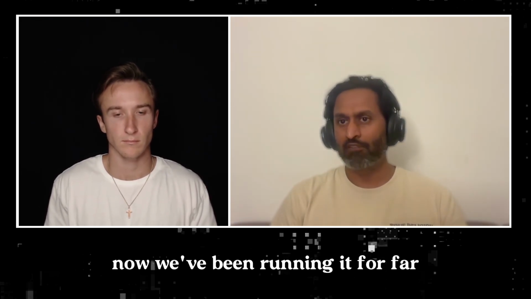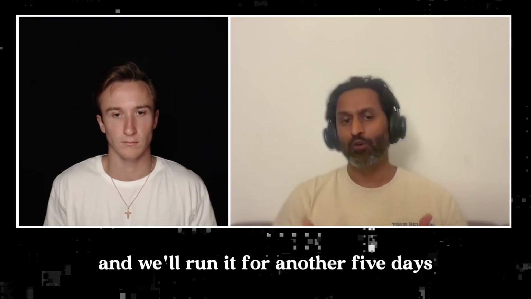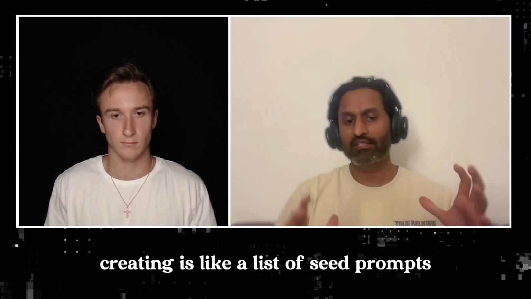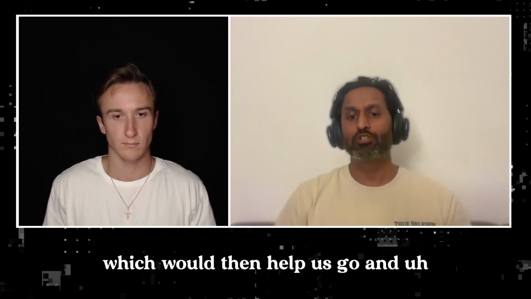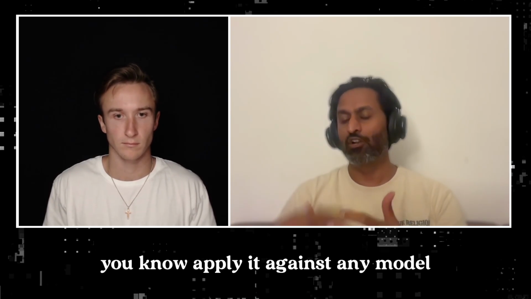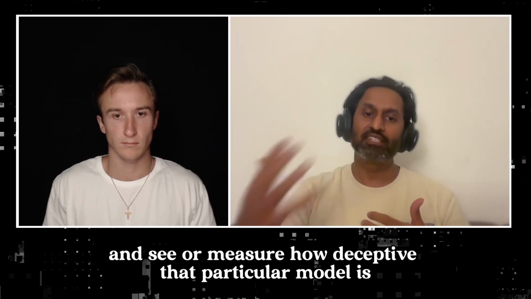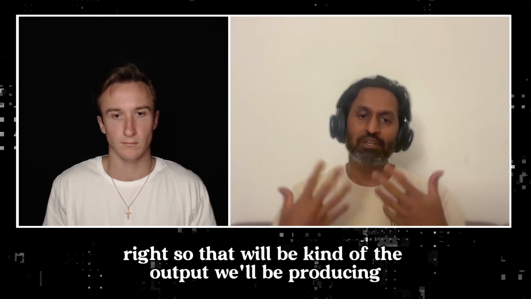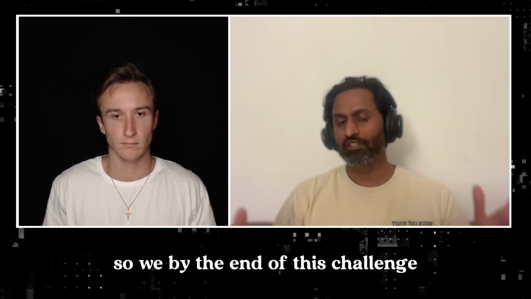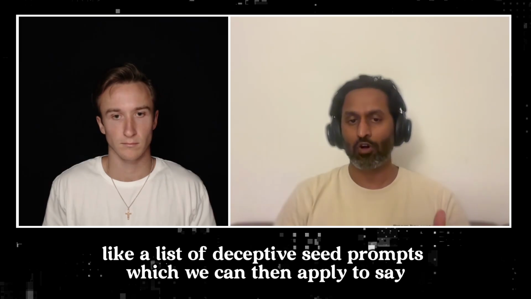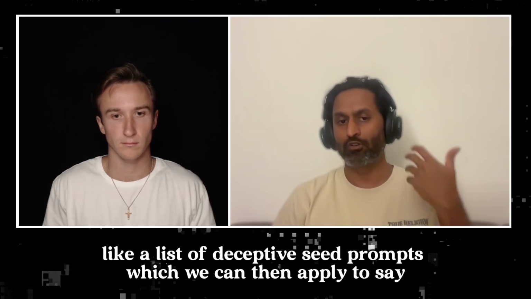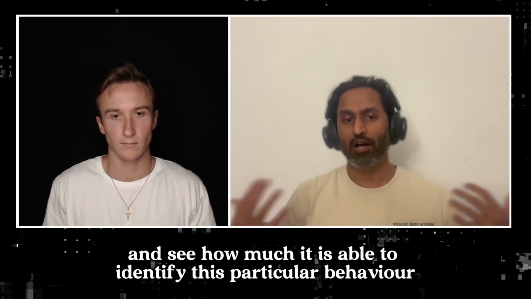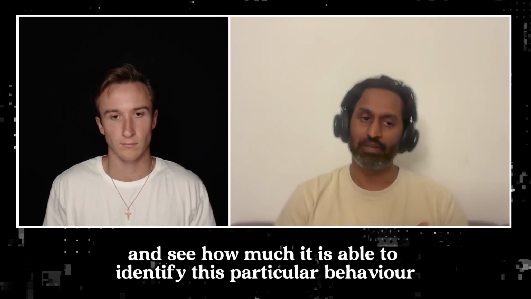We've been running it for close to 5 days now, and we'll run it for another 5 days. In this process, what we end up creating is a list of seed prompts, which would then help us apply it against any model and measure how deceptive that particular model is. So that will be the output we'll be producing. By the end of this challenge, we'll have a list of deceptive seed prompts, which we can then apply to, say, GPT-5, Claude 4.5, and all of these models, and see how much it is able to identify this particular behavior within those models.